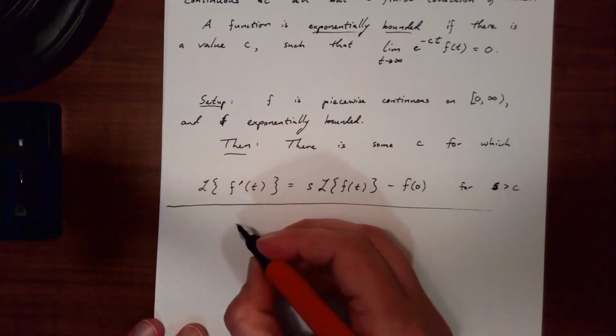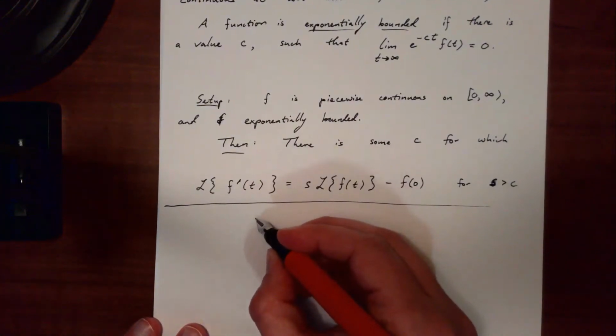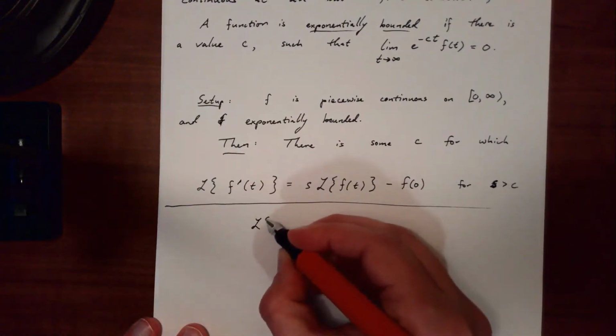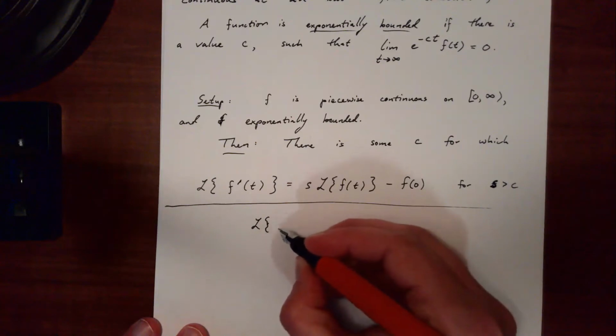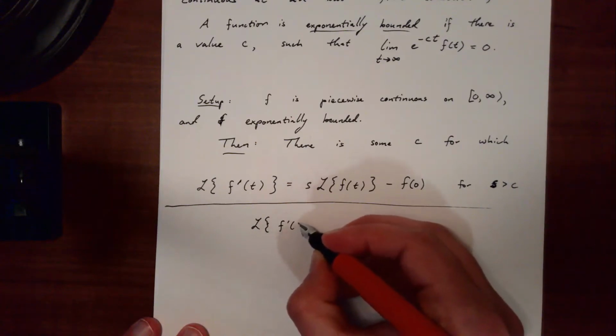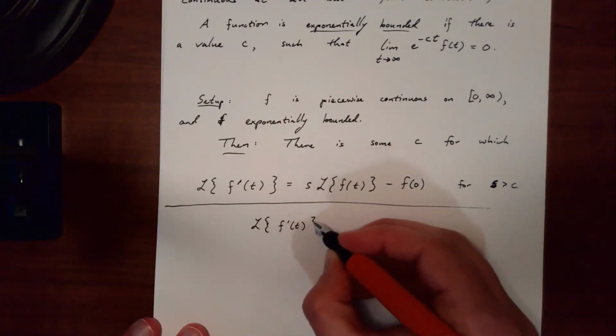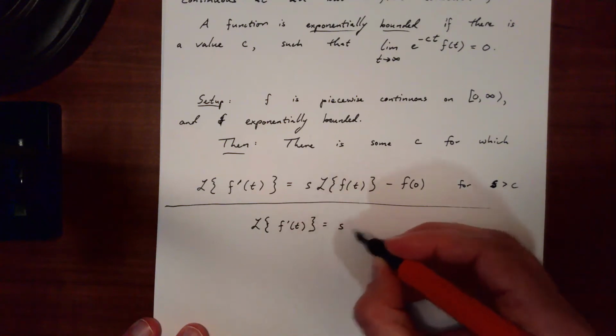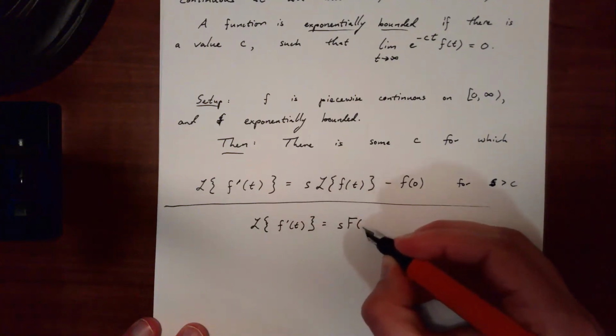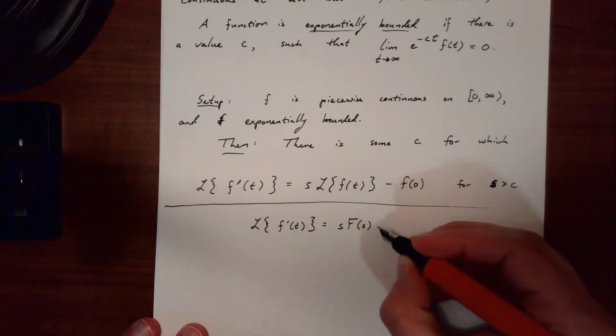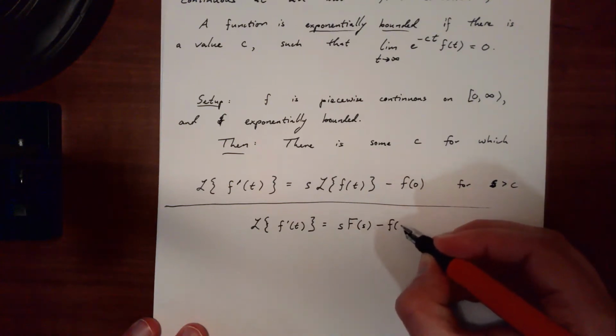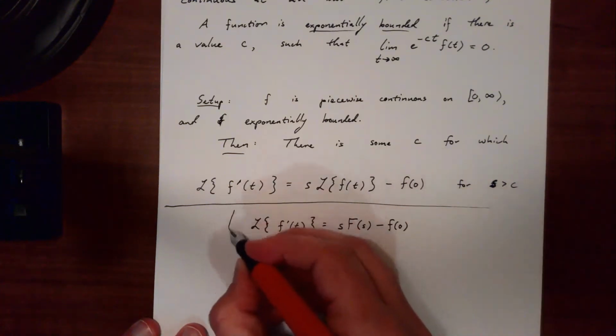So let's write that again. Here's the real takeaway. The real takeaway is that the Laplace transform of the derivative of a function is equal to s times F of s, that's capital F this time, minus f of 0. The key takeaway.